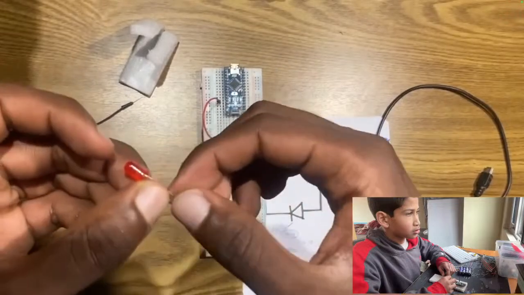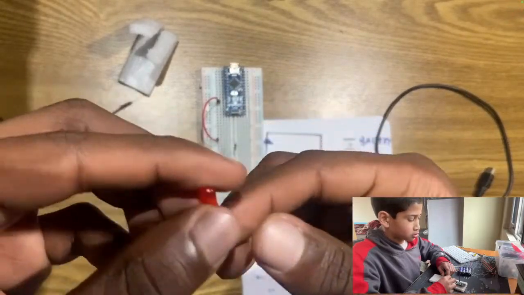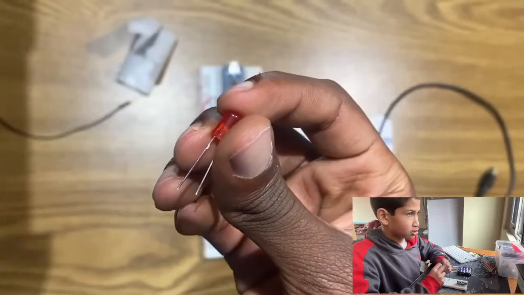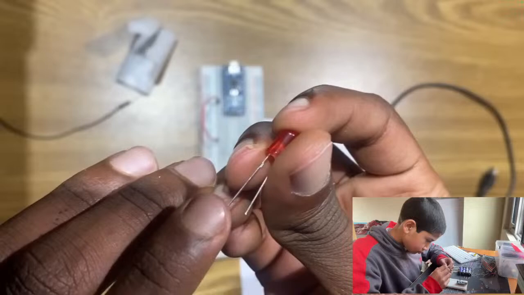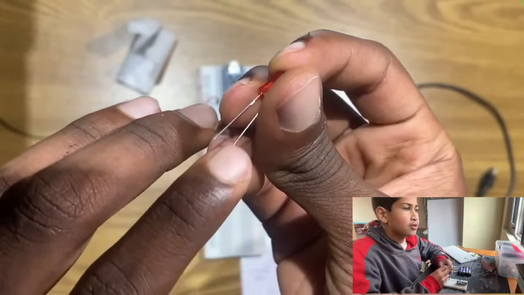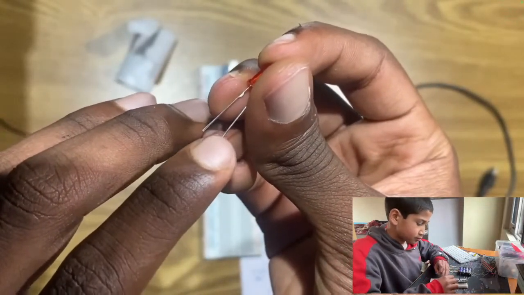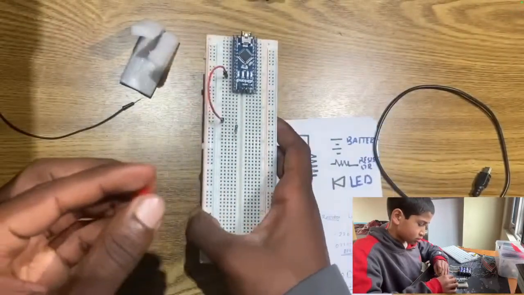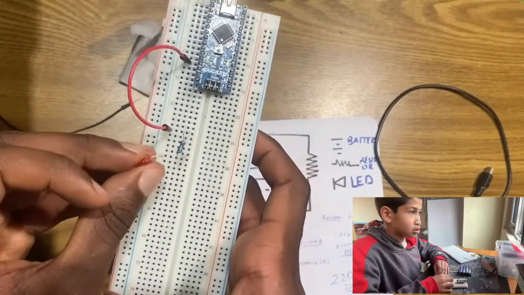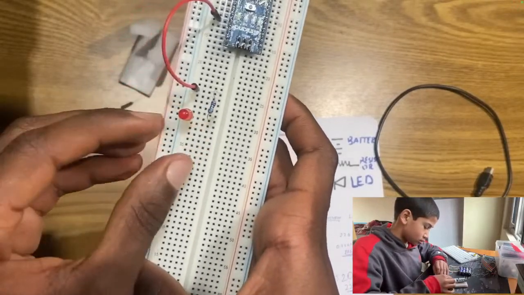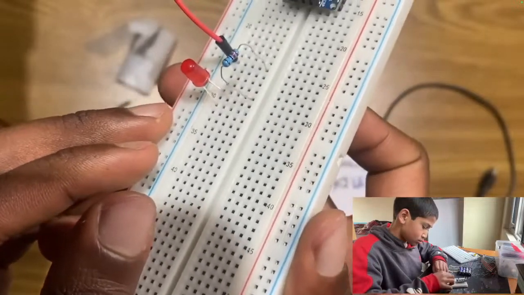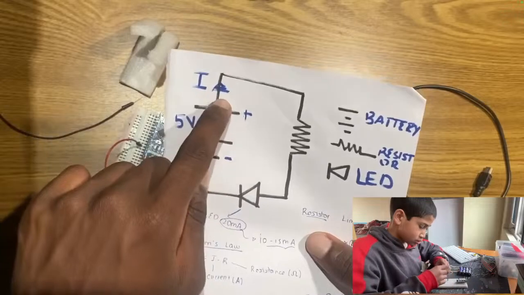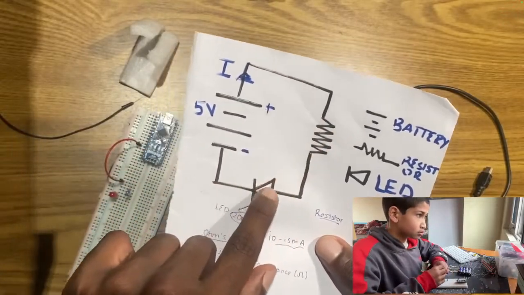Before actually doing that, we first need to identify which one is the positive side and the negative side. As I've told you guys earlier, the longer side is the positive, and we want to connect it to the positive terminal, the P type. And we want to connect the negative side with the negative terminal, the N type. So we want the longer side to be in the direction of the positive. So I have the longer side right here, and I want to connect it right here, as you guys can see. Okay, now finally, we connected our Arduino, current is flowing, we've connected our resistors, we've also connected our LEDs.